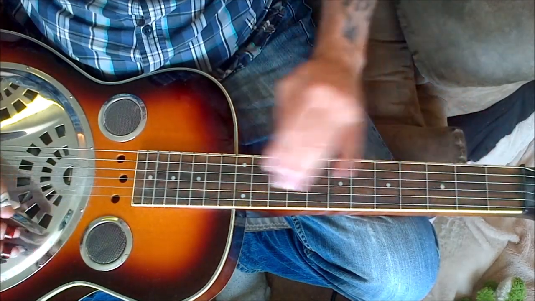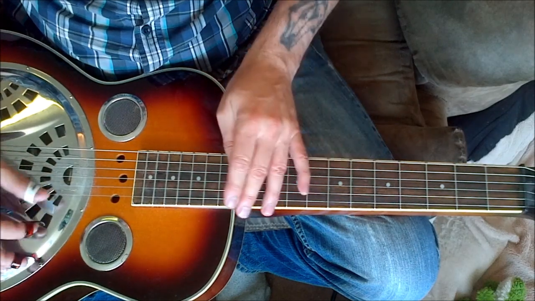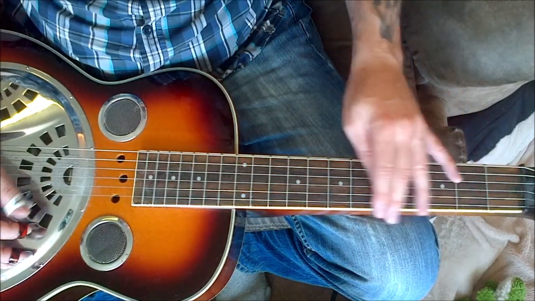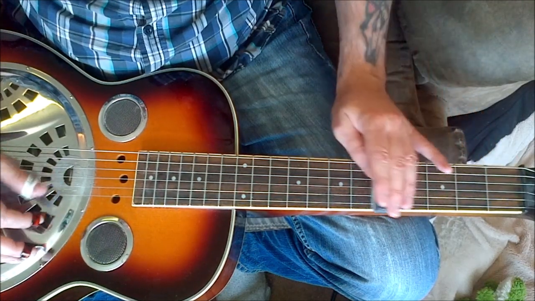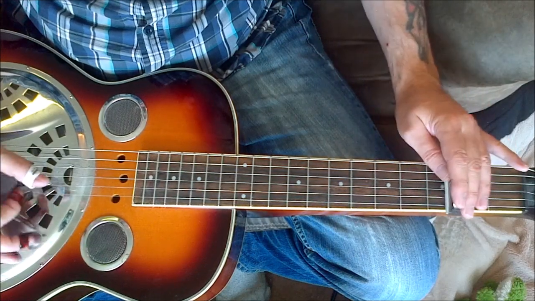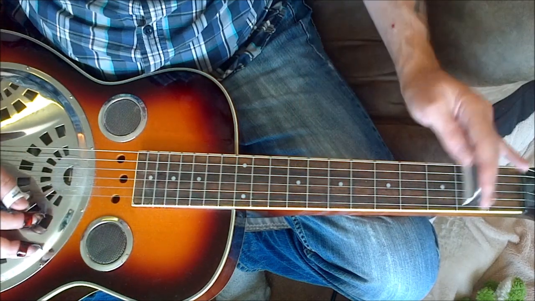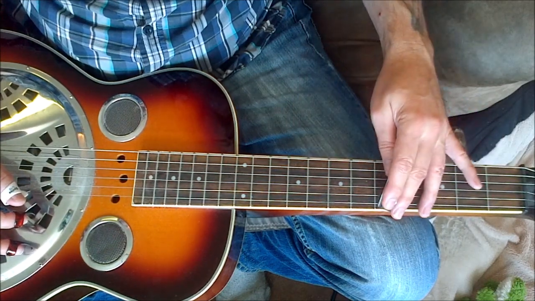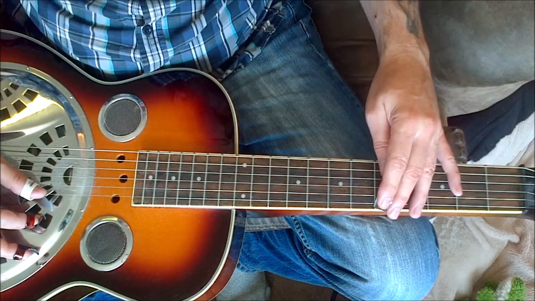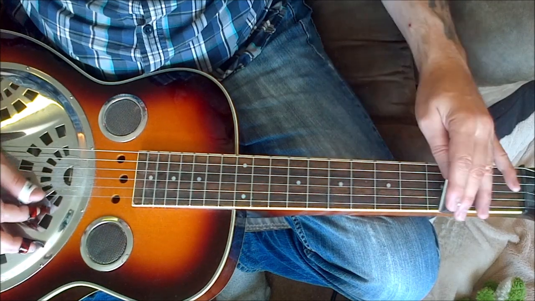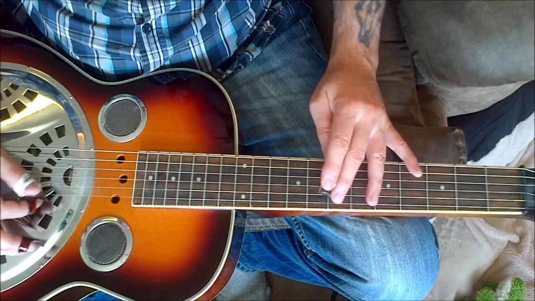Learning to go up and down like long slides. So I showed this in D, but in G, so you start at the 5th, sorry, on your 1st string. Okay.